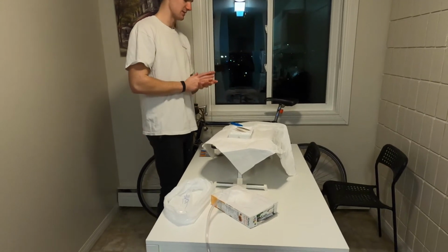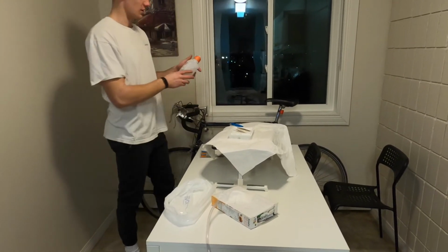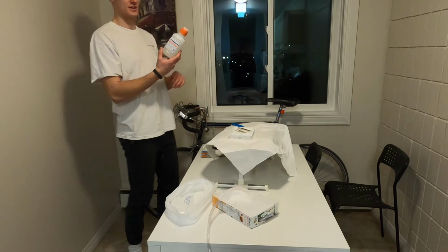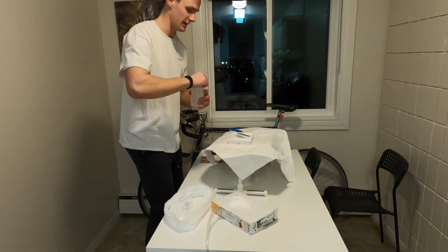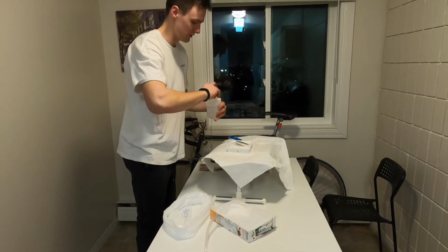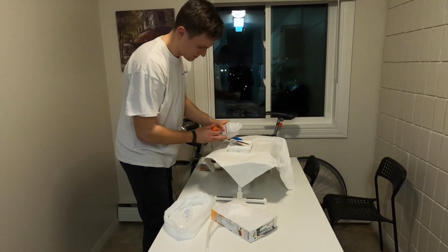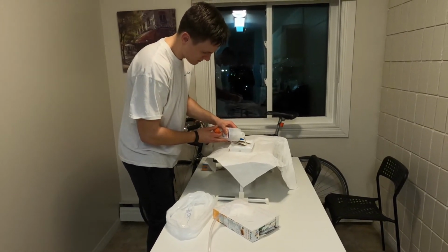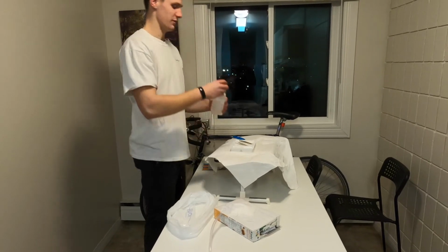So I can start adding things now. So I got my sterile water or my normal saline. I'm checking to see if it's expired. It isn't, so I can just add this to my tray here. Making sure I don't drip anywhere outside my tray. Just need a little bit here. Perfect.